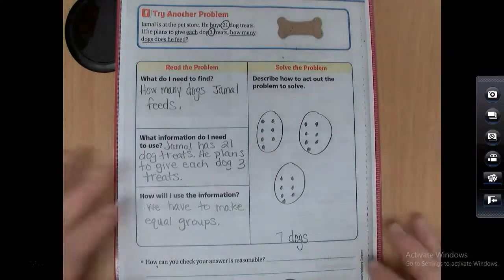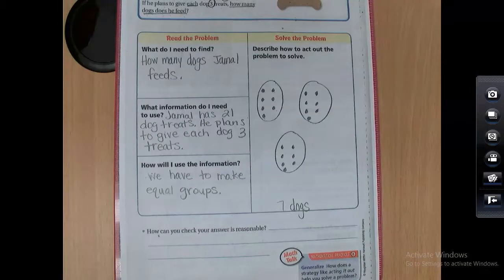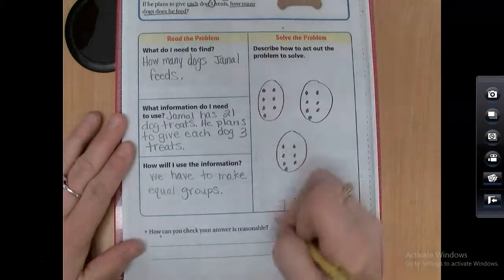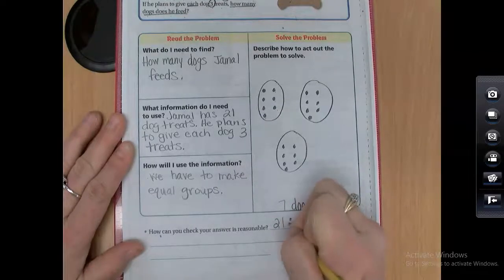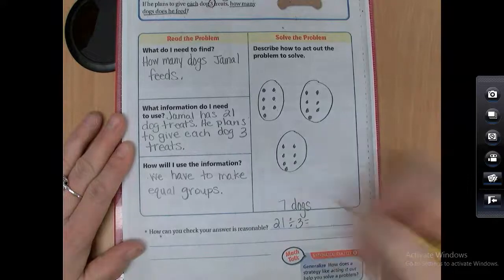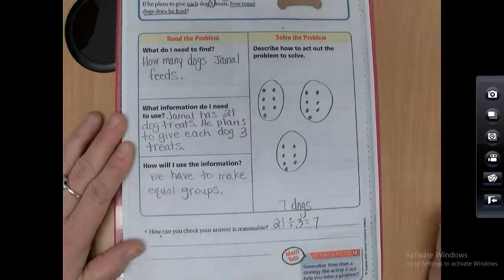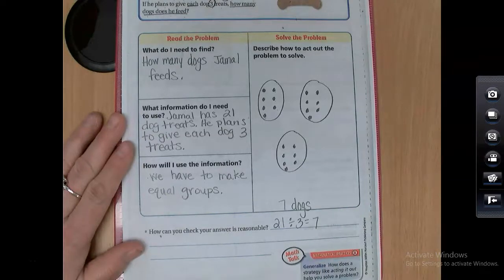So, how can we check to know if our answer is correct? Well, we can turn our division sentence, so let's write this into the division sentence. 21 divided by 3 equals what? We just figured it out. 7, okay? I told you on the problem before that we can use multiplication to figure out if our answer is correct, because they're fact families. They're related facts.